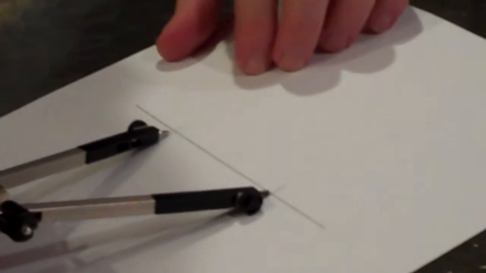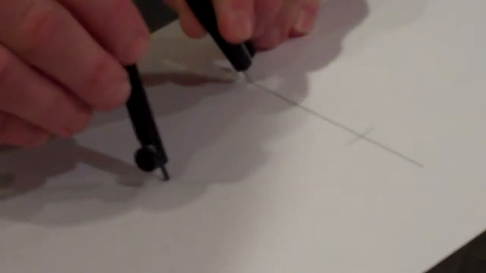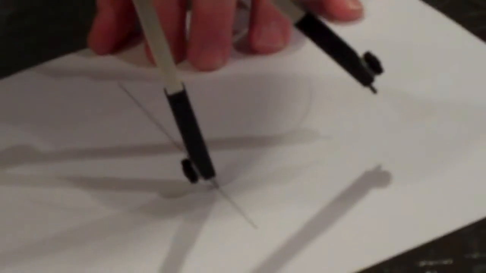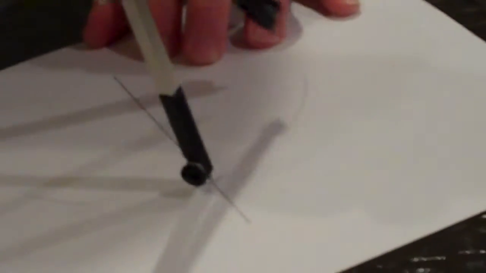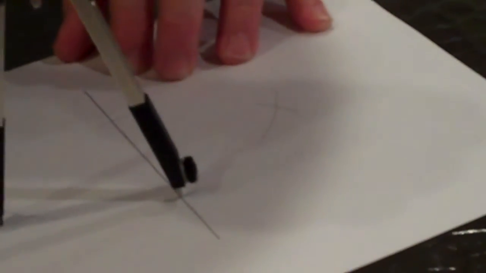So, like I said before, I'm going to measure this, and now I'm going to use these new spots as the centers of my new circles. And I'm going to mark a spot on this side and over here, and now I'm going to go to the other and do the same thing. Spot here and a spot here.